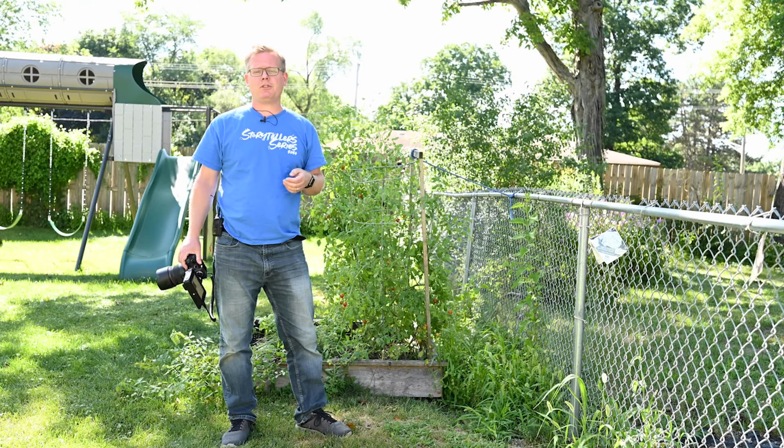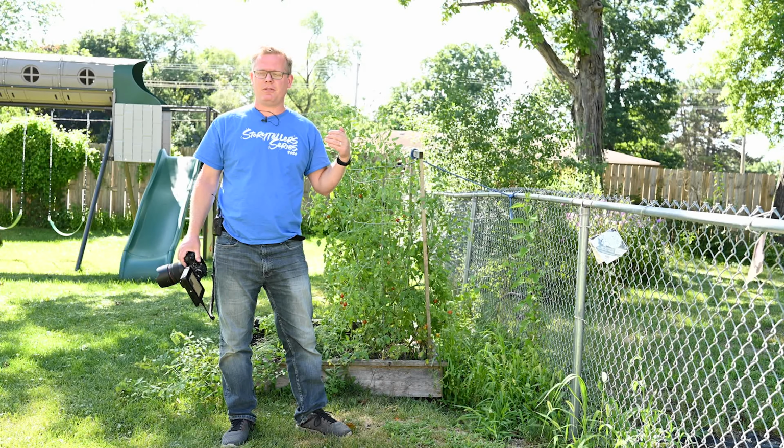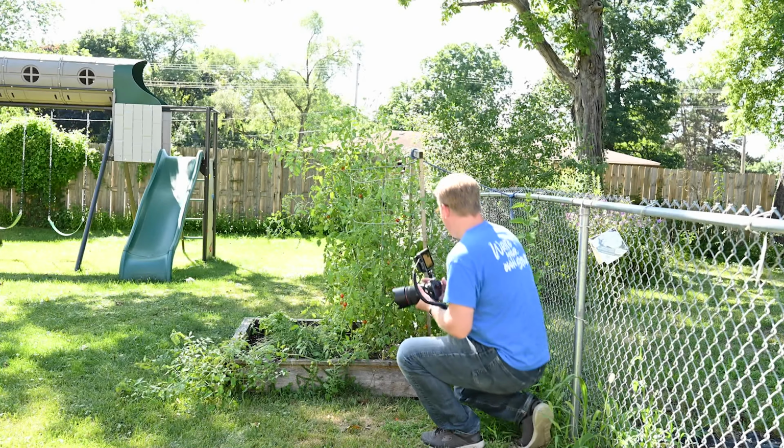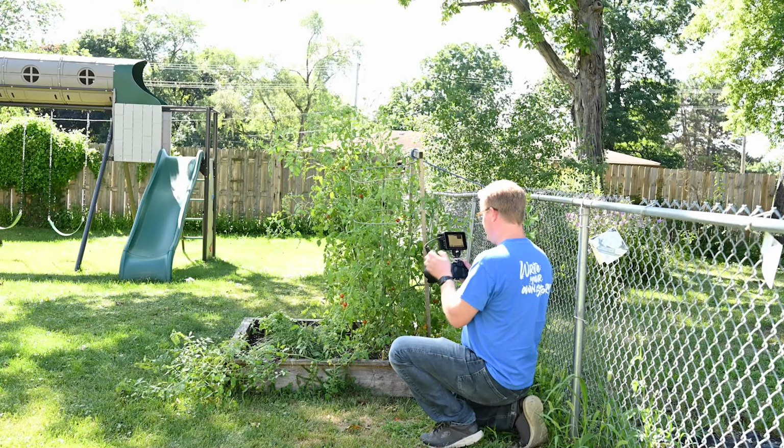We need to get 4 pictures total. So with this and then the picture of the dog, we'll need 2 more after that. But let's see what we've got here. So this tomato looks pretty cool. Let's start this recording.